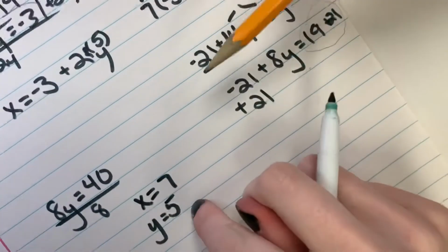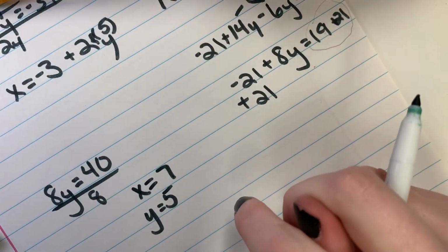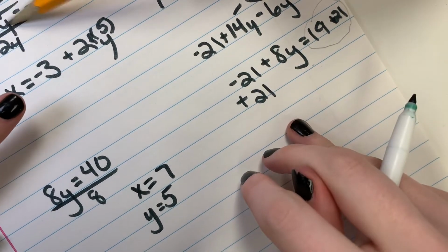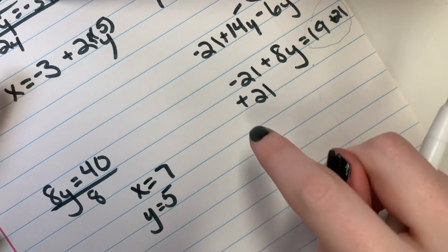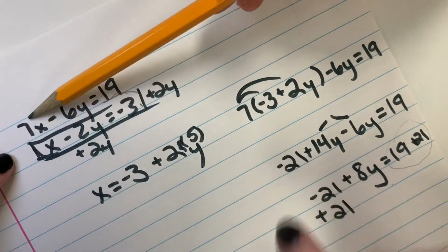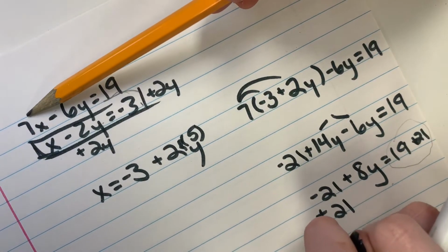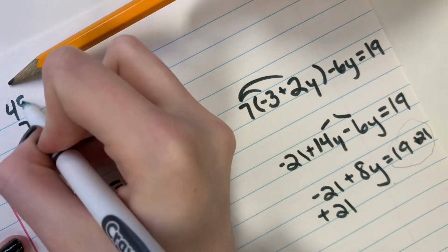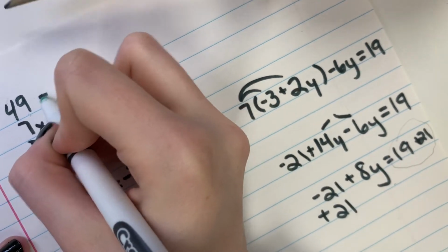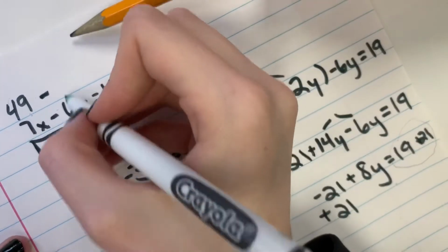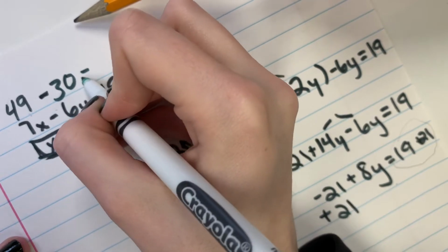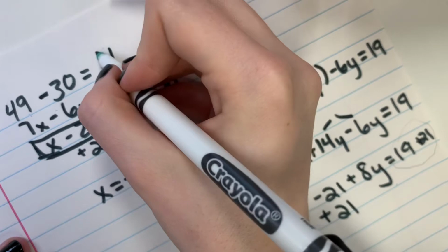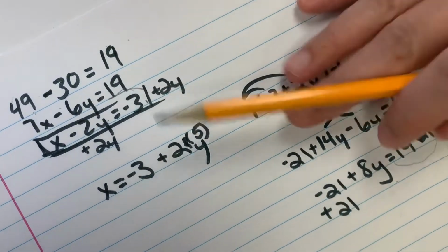And then we can plug that in right here to see if it's correct. So 7 minus 10 equals -3. So it works for that one. How about this one? 7 times 7 is 49. Write that down here. 49 minus 6 times 5 is 30. That is equal to 19. So that's the answer.